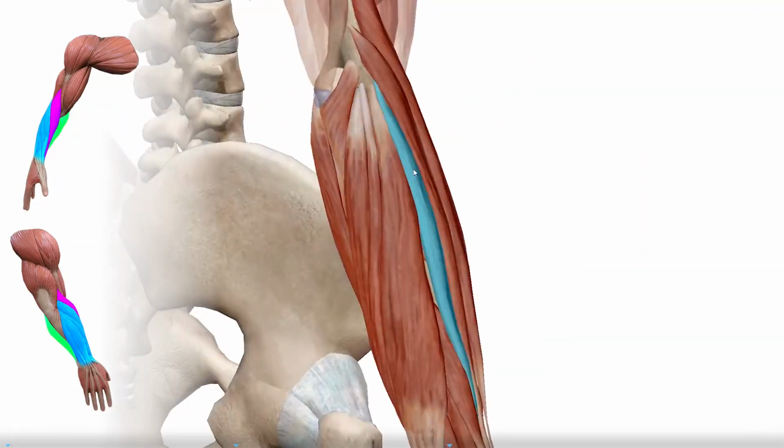So the first one here is going to be called the extensor carpi radialis brevis. All the names are really complicated for these smaller muscles. So again, you don't really need to know the names, it doesn't really matter, but I'm just sharing the information.